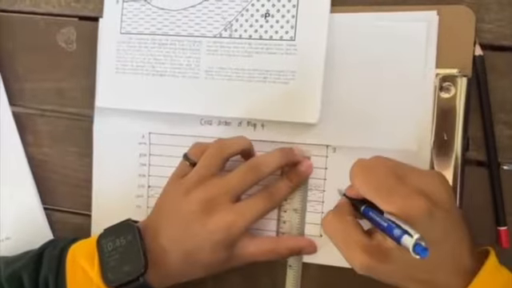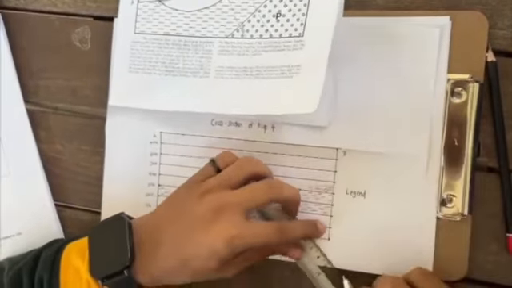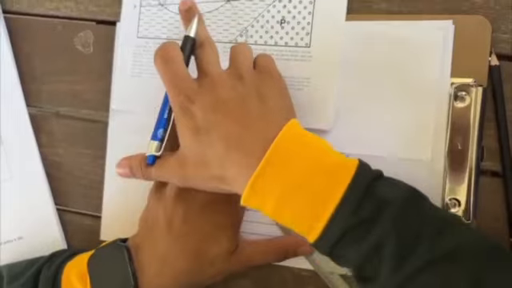After already sketching the rock boundary, we need to write a legend on the topographic profile.